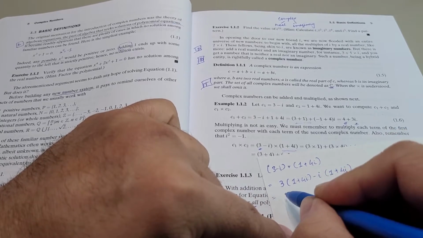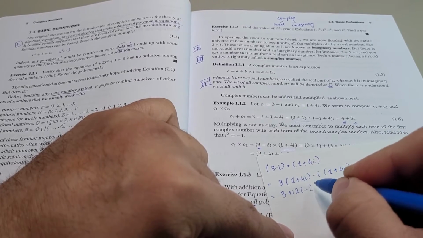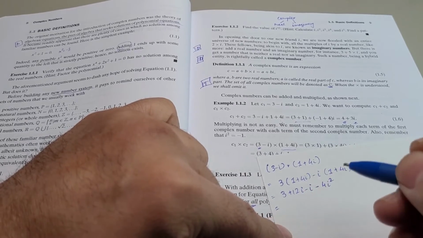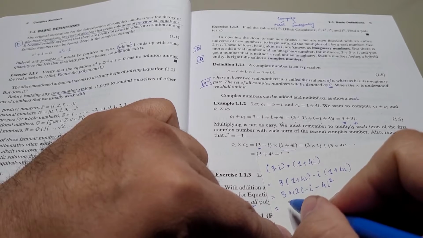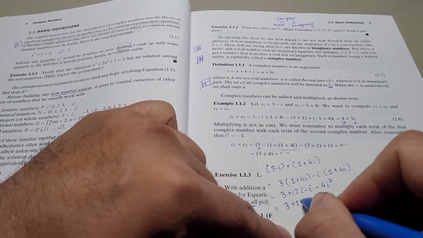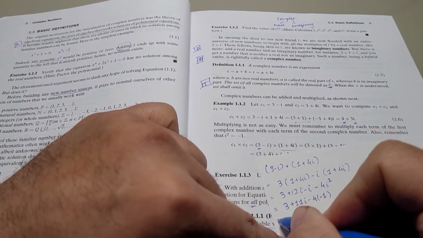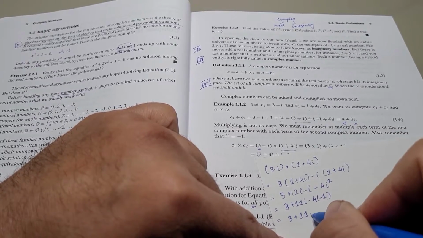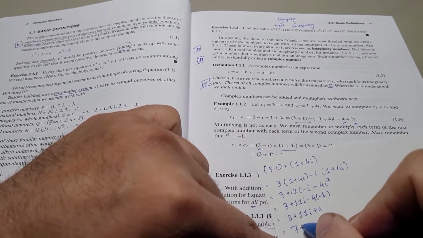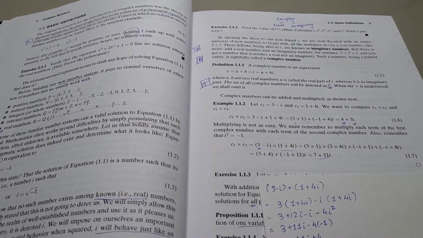This results in 3 plus 12i minus i minus 4i squared. All right, so 3 plus 12i minus i makes it 11i, minus 4i squared, where i squared is minus 1. So 3 plus 11i plus 4, so 3 plus 4, 7 plus 11i. So that's the result.